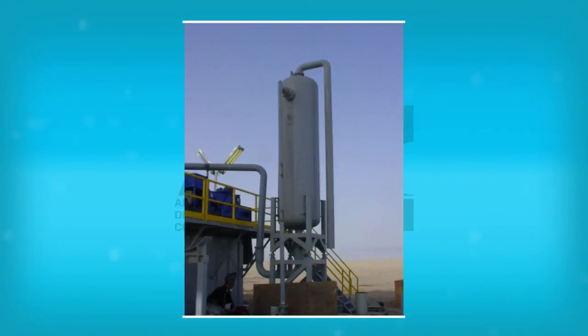During well control operations, a pour-buoy degasser is used as it can handle much larger amounts of gas.